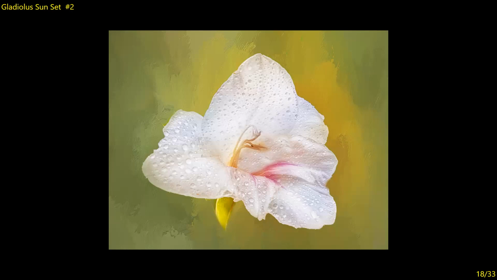Gladiolus sunset number 2. Okay, so here it looks like similar processing to something that we've seen before. You have the painterly look, you have the flower that is more realistic. Still we don't have a stem, but I think here you almost made an abstract out of it. 7, we'll look at it again.